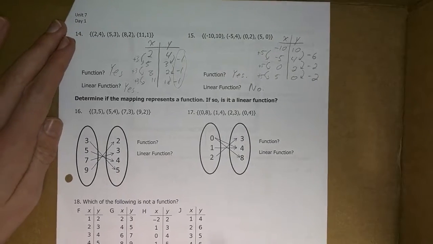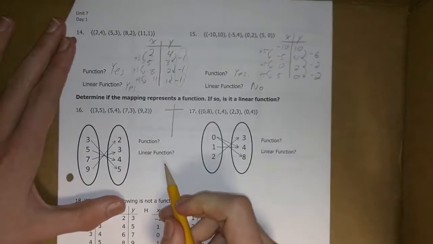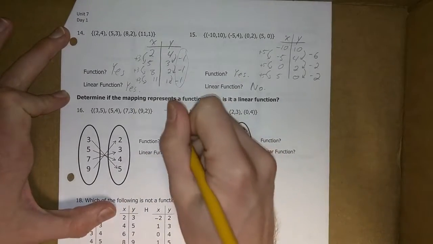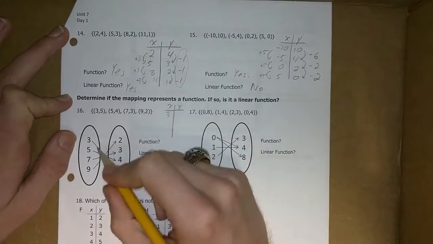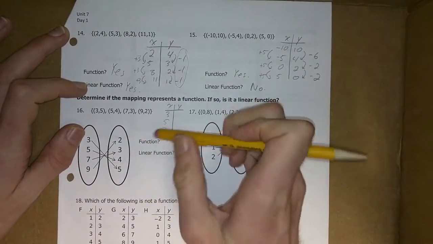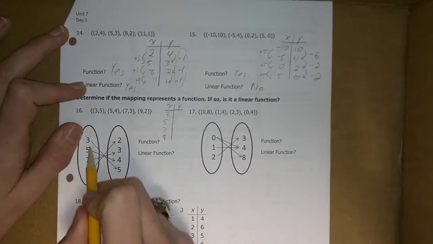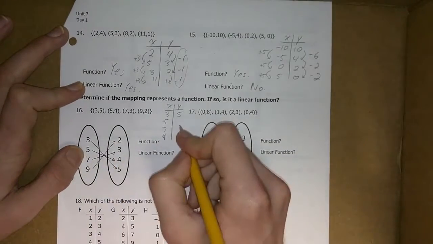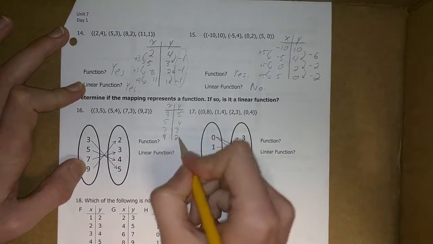All right, so for the next few of these we're going to do the same thing. First thing we want to do with number 16 is make a table. So again, determine if the mapping represents a function. If so, is it a linear function? So same sort of thing, except we're going to take 3, 5, 7, and 9. Okay, and the numbers they match up with here. So 3 matches up with 5. 5, the arrow goes to 4. 7, the arrow goes to 3. And 9 matches up with 2.